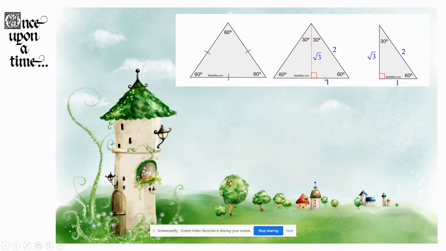And then this is a right triangle. So if you use your Pythagorean theorem and you did 1 squared plus x squared equals 2 squared, you would get that this side length is the square root of 3.